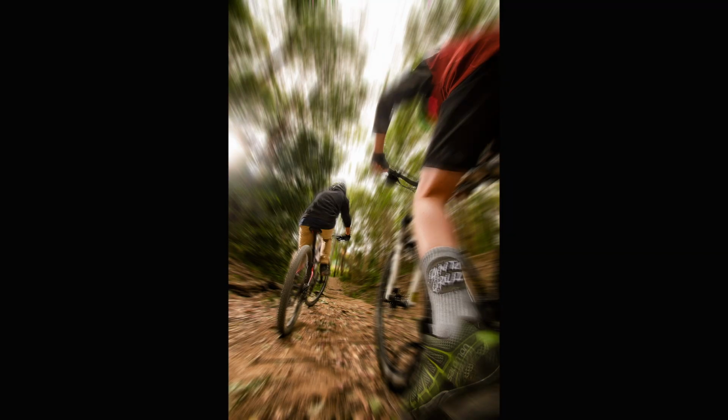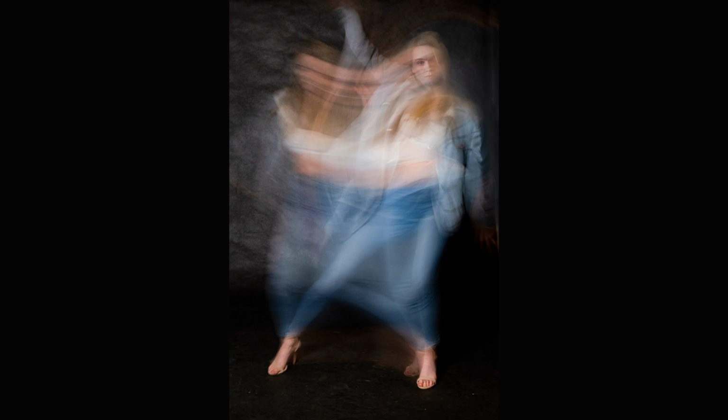Showing movement. When you're using available light or natural light, you can show movement in your image by just choosing a slow shutter speed and allowing that movement to happen. To create emotional images, images that are different to the run-of-the-mill.